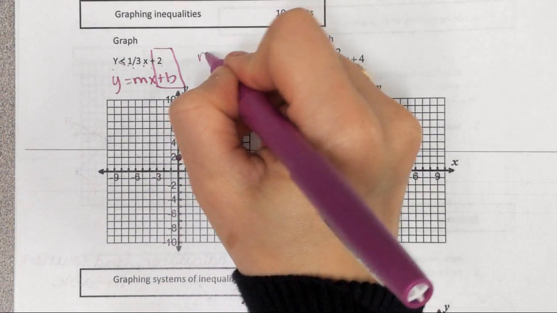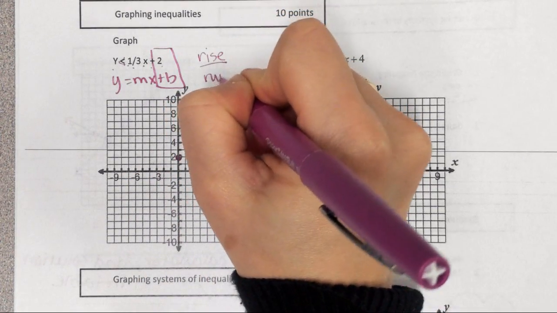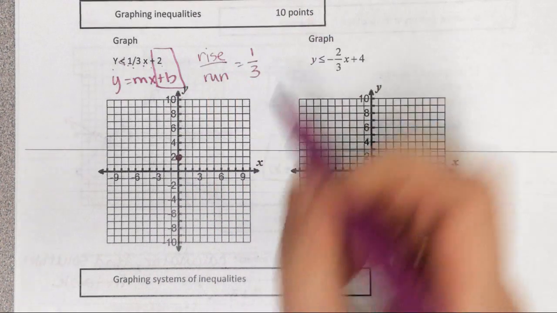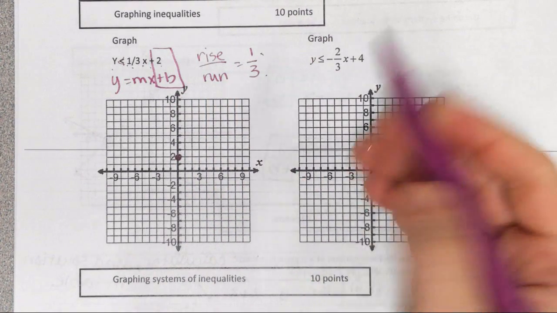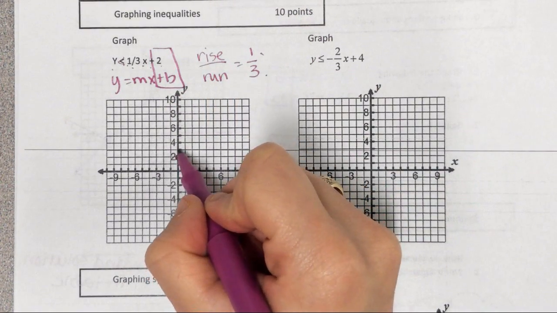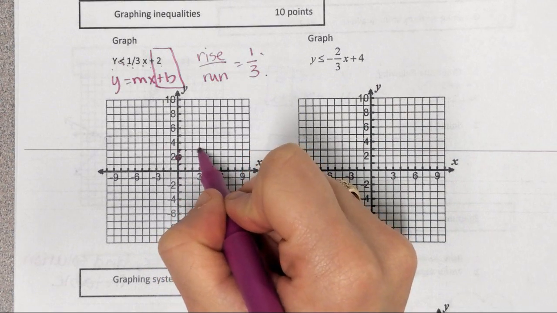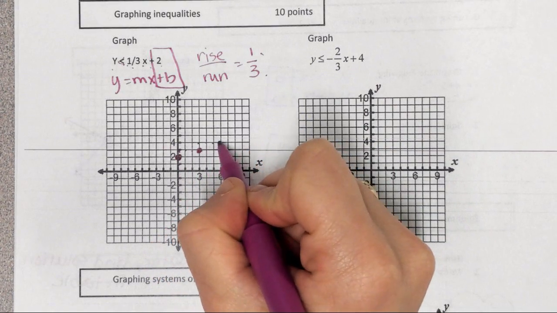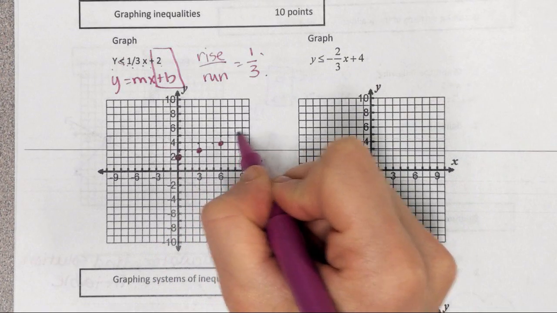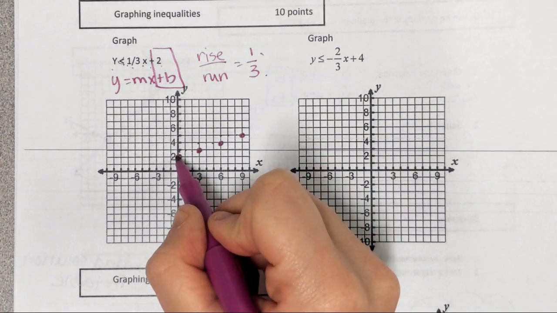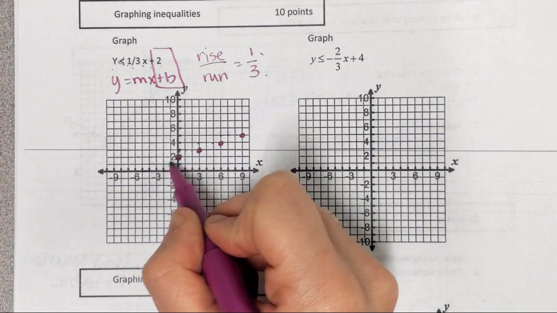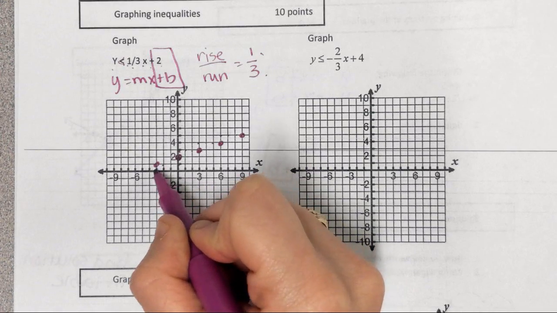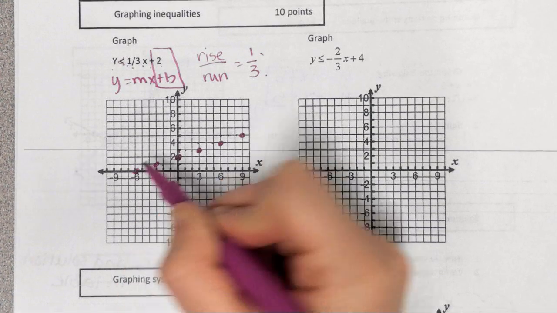Our slope, rise over run, is 1/3. So that tells us we're going to rise 1 and we're going to run 3. So from this 2, we're going to rise 1 and run 3, rise 1, run 3. We can also go back here and go the opposite direction. Down 1 and left 3, down 1 and left 3.